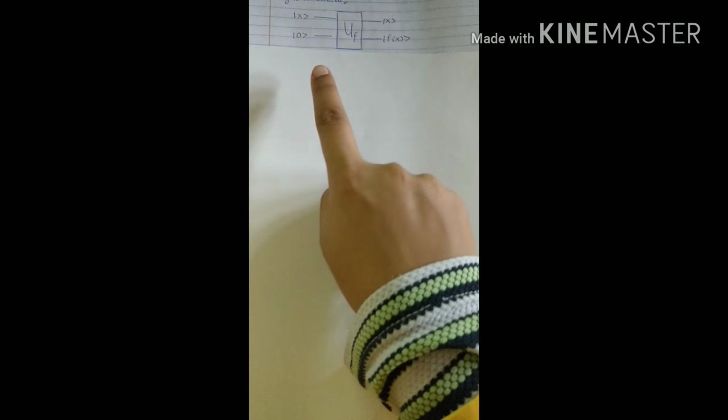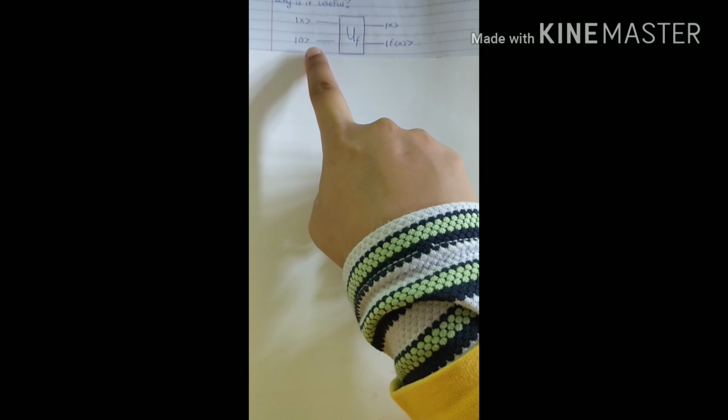So why is something like that useful if you don't know anything about the function f? Well, because it will compute f for you, right? If we were to set the input into the target register, where y was, as 0, then this is what our quantum oracle would output. It would output x and f of x.